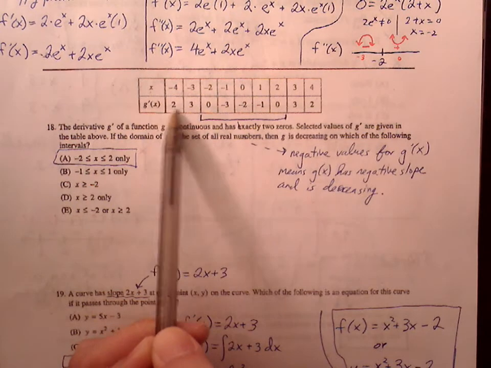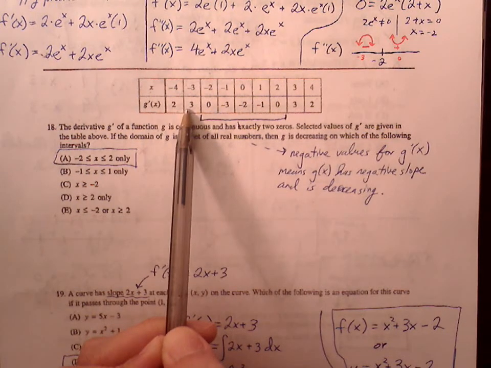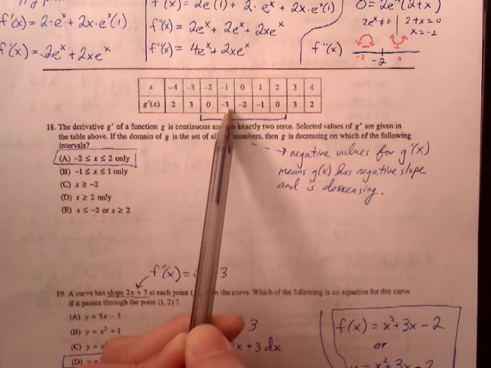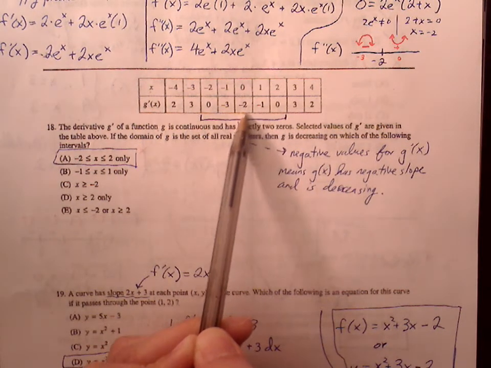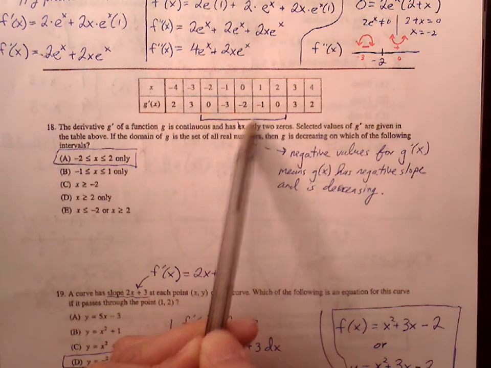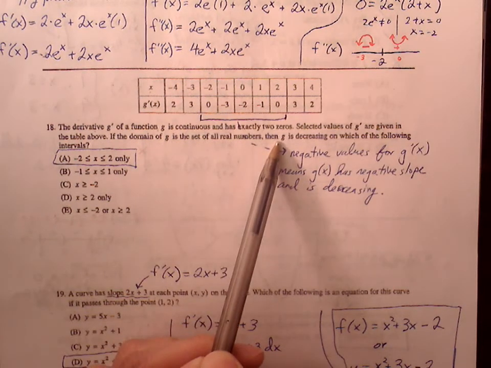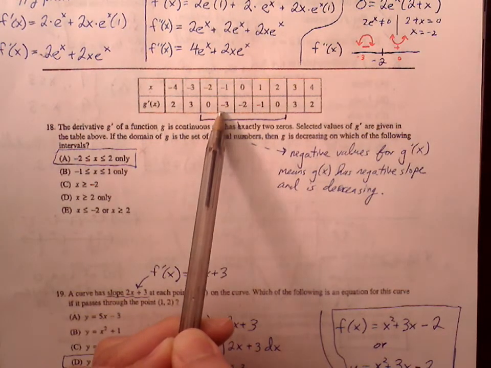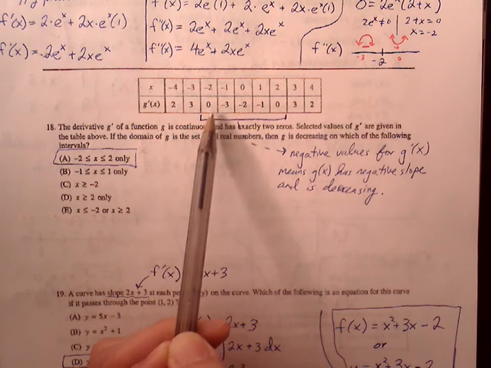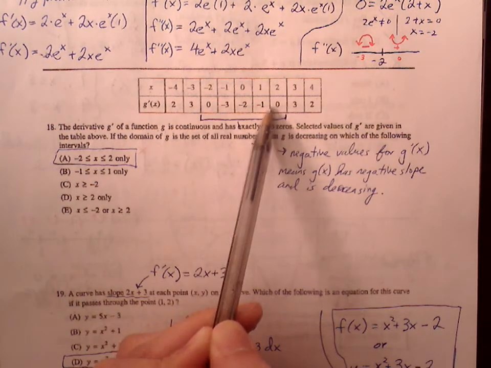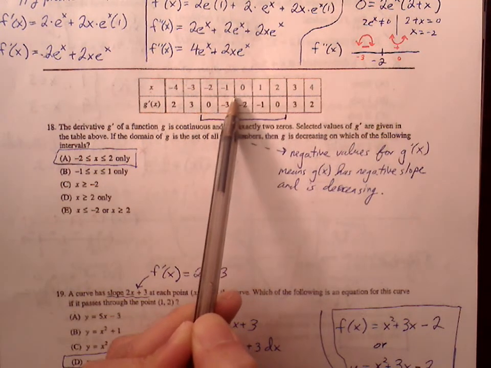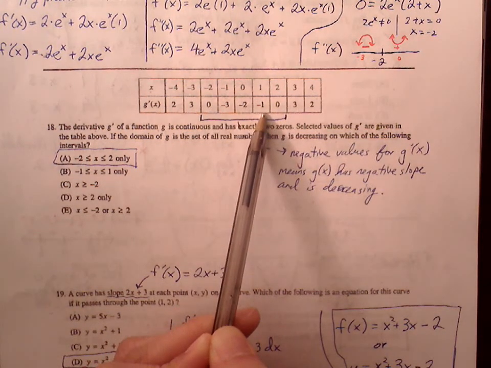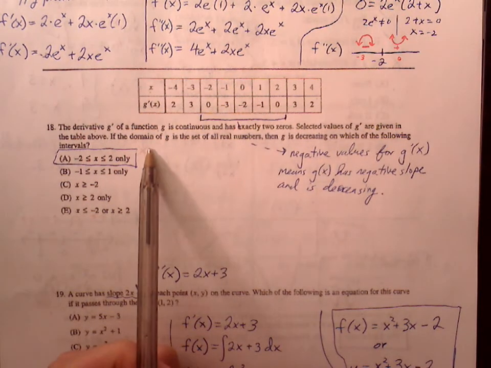And these g prime values represents whether the graph is rising, or as these negative values indicate, where the slope is negative or where the graph of g is falling. So we want to know when g is decreasing. So decreasing is going to be between negative 2 and 2, because these have the slope values that indicate negative slope. Okay, so answer choice A.